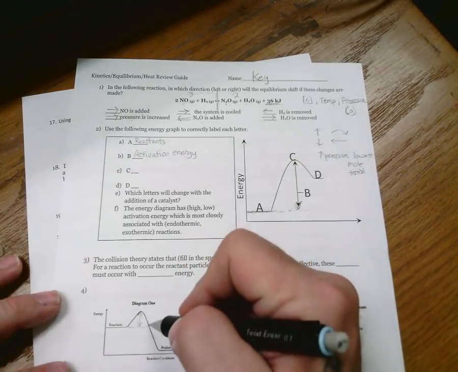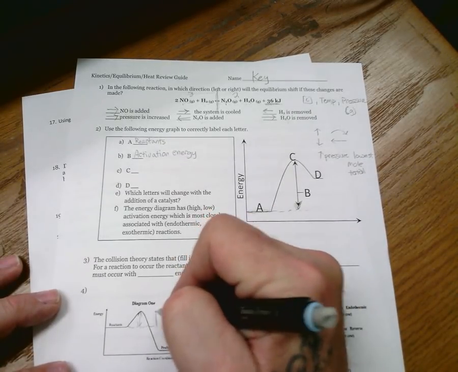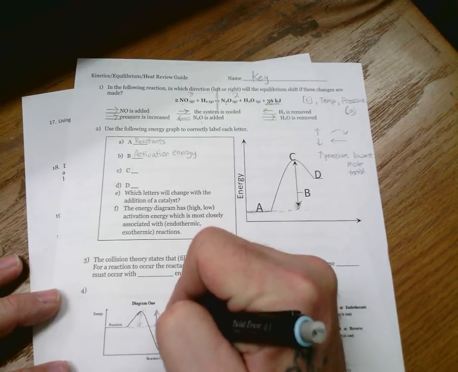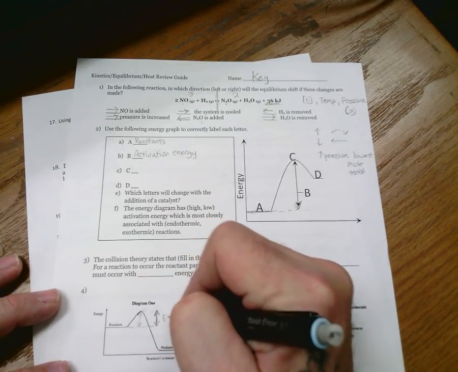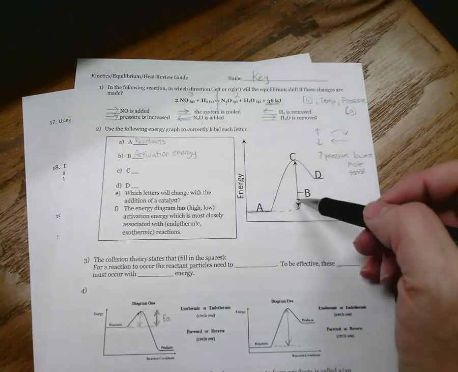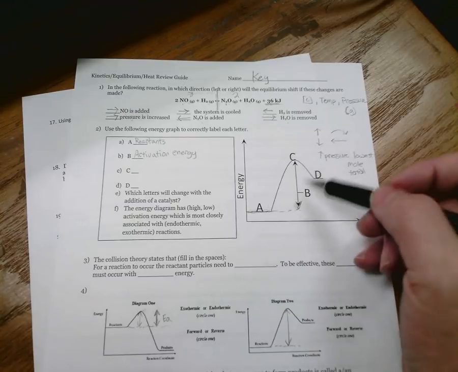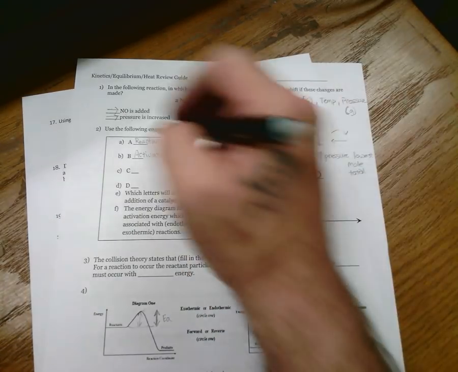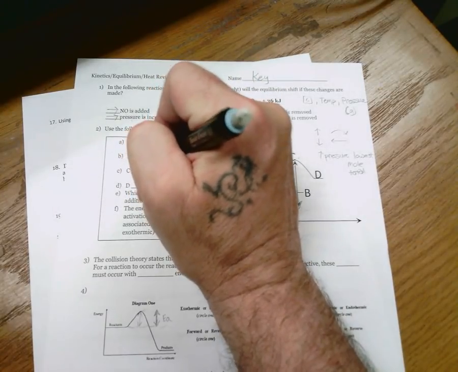And I could have put it outside the line too. I could have just said, okay, these 2 lines I'm measuring from here to here, and that is activation energy, or E sub A. So in this case, B is activation energy. C is the activated complex, right? Activated complex.